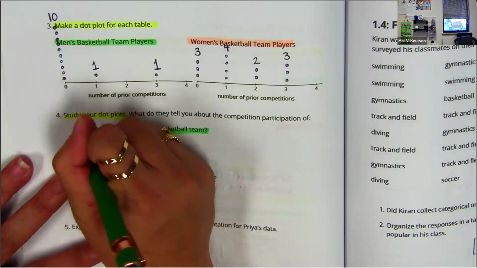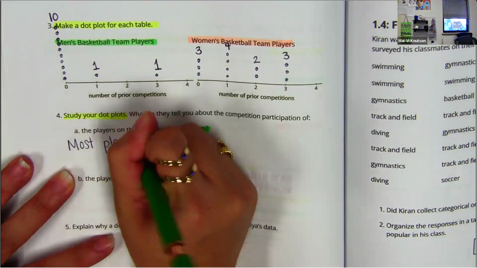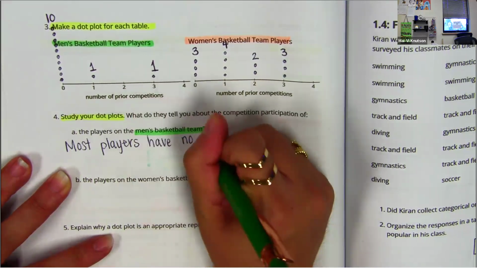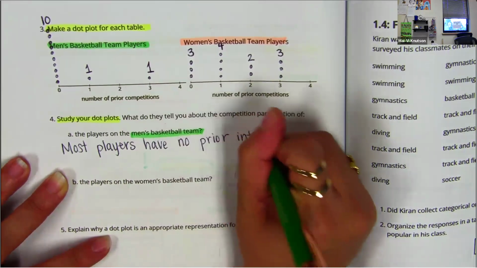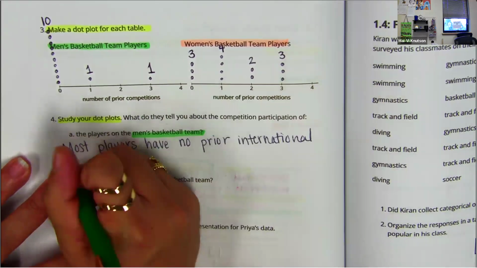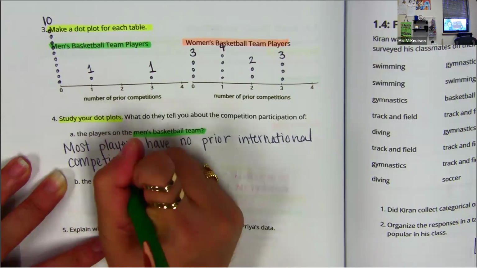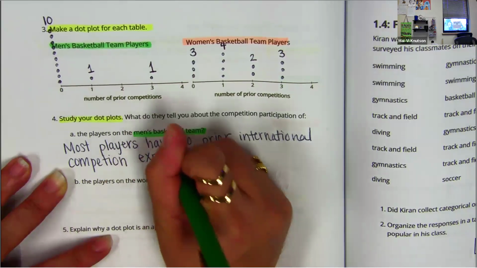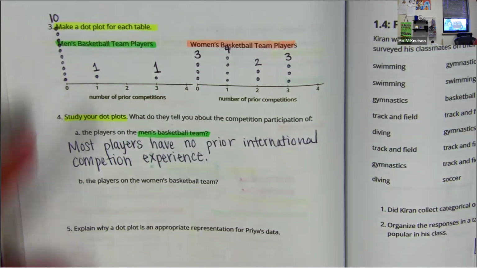Most players have no prior international competition, big words, competition experience. So that's what it shows me right there.